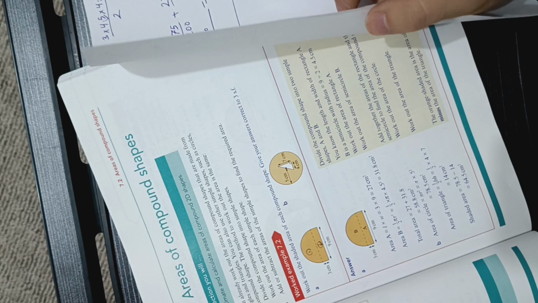So in compound shape, as I already told you, we have got like 2 shapes or sometimes more. So here in our example, copy and complete the workings to calculate the area of these compound shapes. Hopefully, it didn't mention to round it to the third or second or first significant figure. So here is the area of shape A. As you can see, since the sides are not the same, it is a rectangle. Length is 5, width is 4. So 5 times 4, 20.